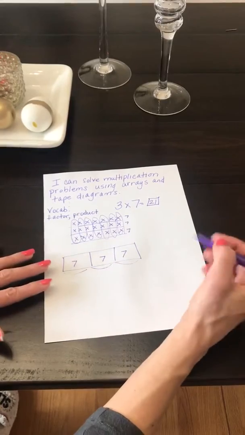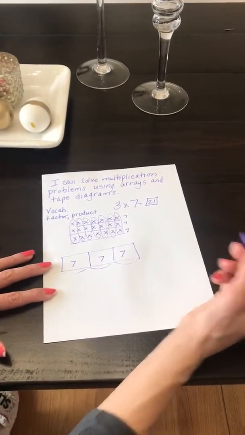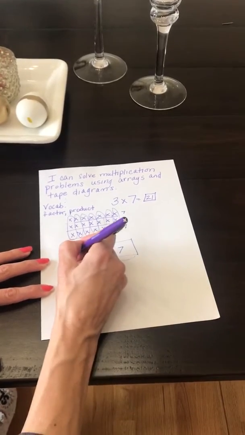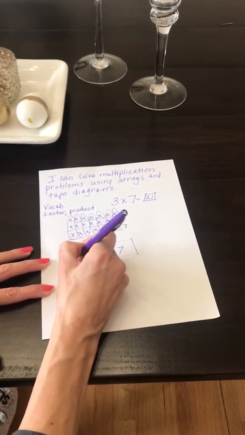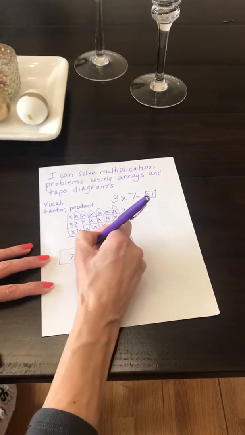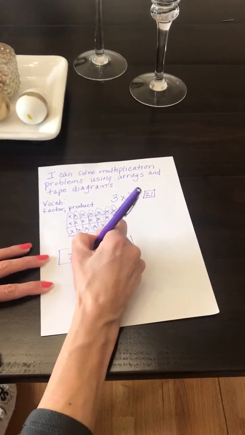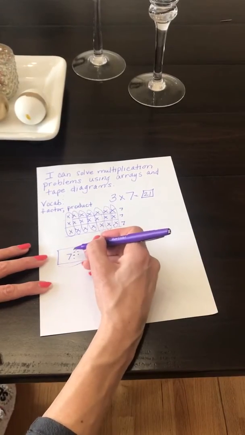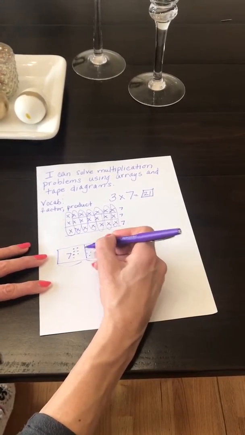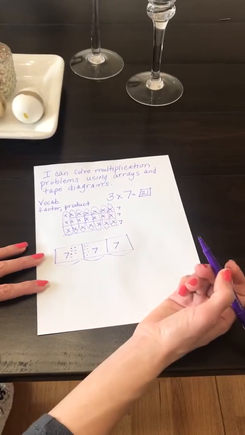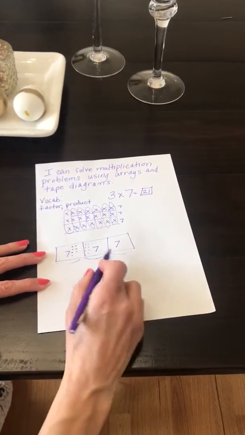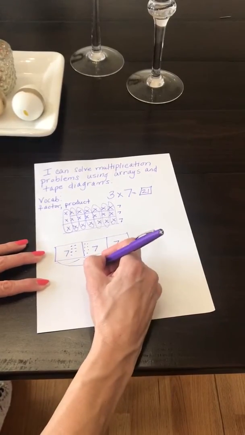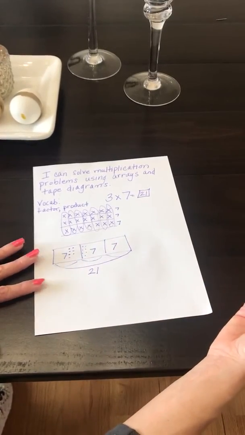If you're not so good at counting by 7s, you could always use place value discs. So you could actually draw 7 place value discs instead, and then you could count them up. 1, 2, 3, 4, 5, 6, and 7. And you could do the same thing here. And then you could go 1, 2, 3, 4, 5, 6, 7, 8, 9, 10, 11, 12, 13, 14, on over to 21. So altogether, 3 groups of 7. Our total would be 21.